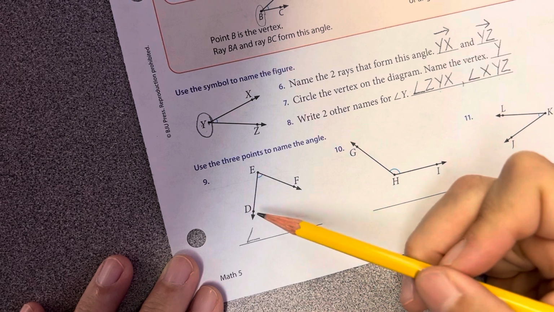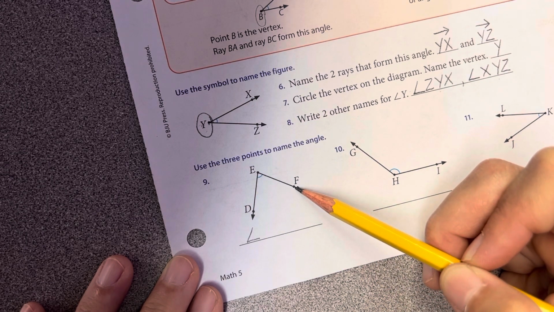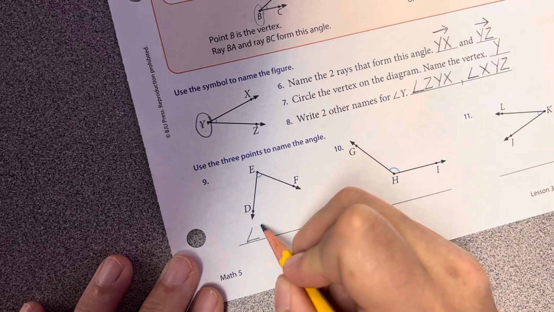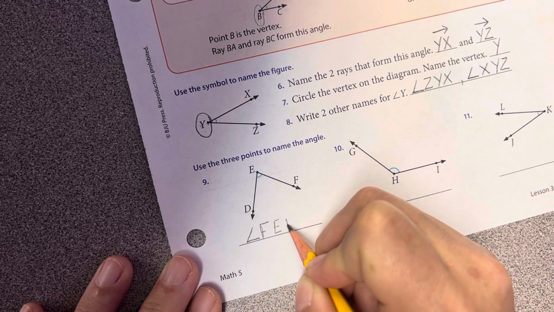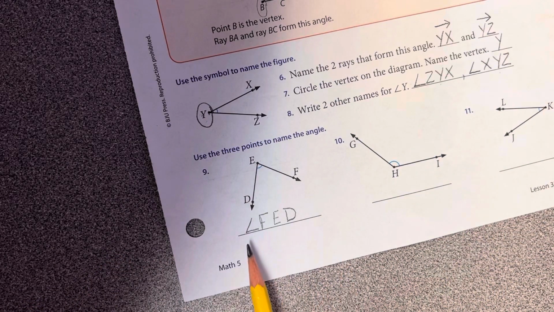And then we can name it either D, E, F, or F, E, D. So for mine, I'm going to name it F, E, D. Notice how all my letters are capitalized and I have that angle symbol here. That shows me that this is an angle and the points are F, E, D, and it shows me that the vertex is going to be E.